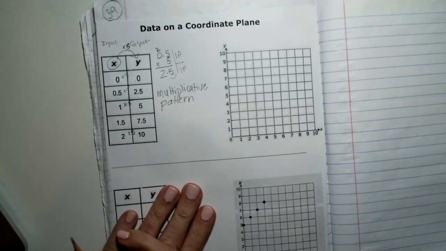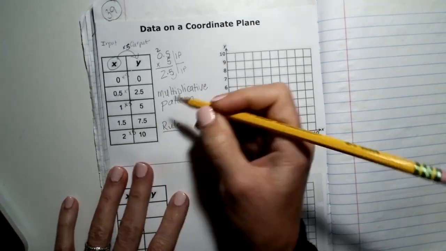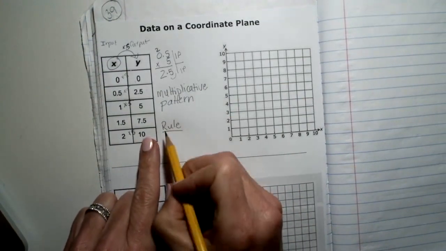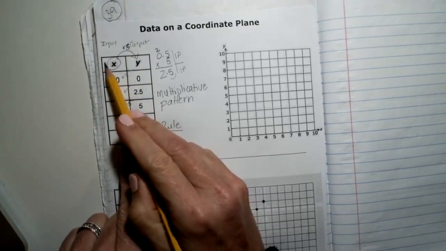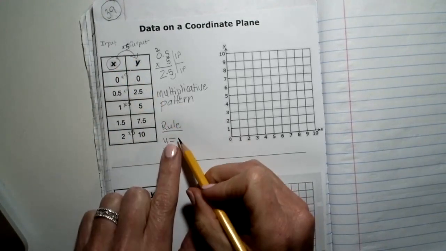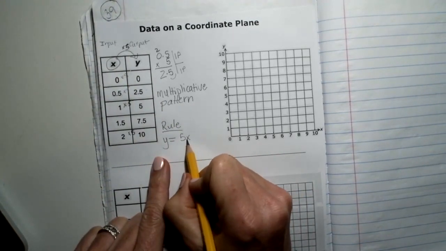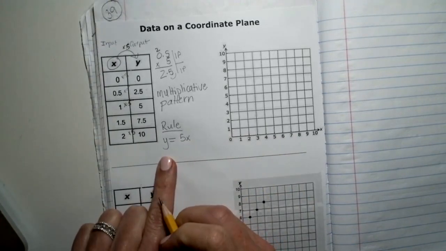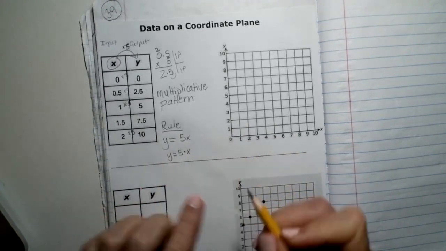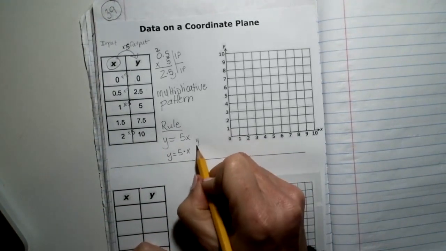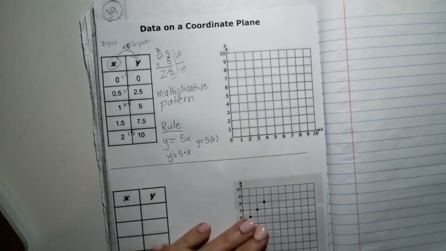So that works. So let's identify the rule then. Remember how to write a rule? Let's review how. Okay. So y is our result, and it's equal to, and this is multiplying, so since x is our variable, we don't want to say 5 times x, because that'd be confusing. So we're going to say 5x. And then other ways that we can show multiplication, we can do y equals 5 dot x. So I remember all this. And we can also do y equals 5 in parentheses x. And of course, we can reverse everything the other direction.